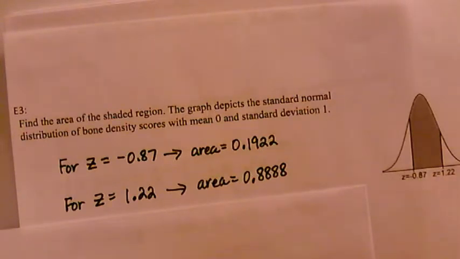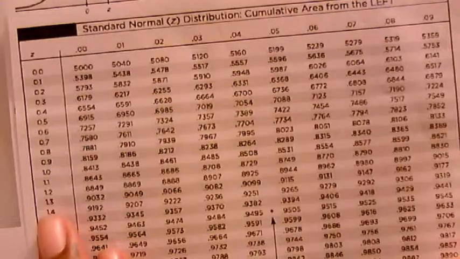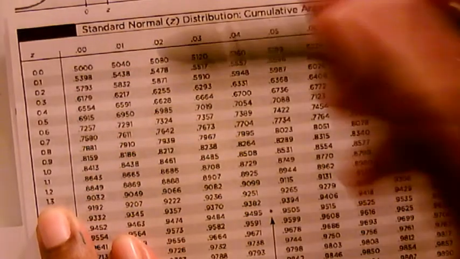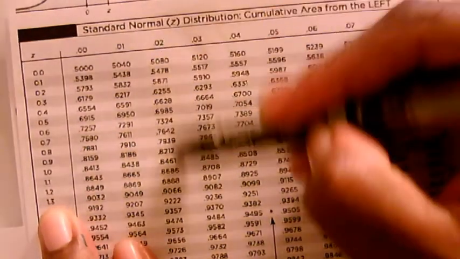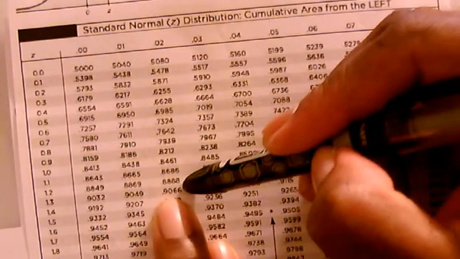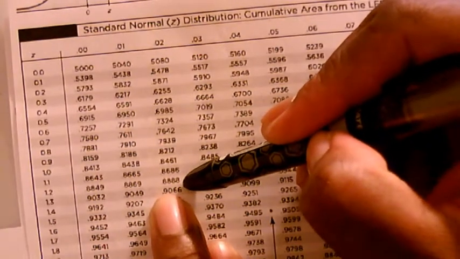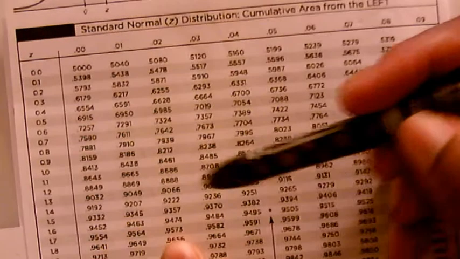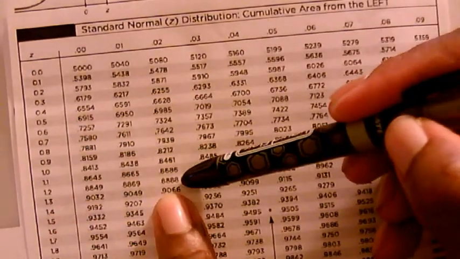Now for the other z value of 1.22, we use the positive z-score part, so we find 1.2 and then 0.02. Read across and down, you'll see that it's 0.8888. Yeah, 0.8888. 1.2 and 0.02 will be 0.8888.